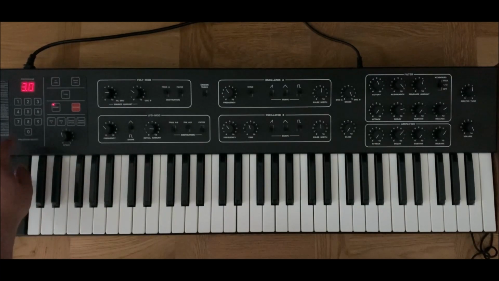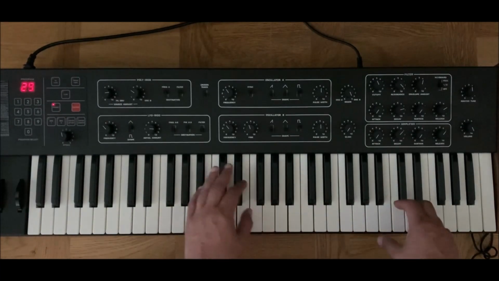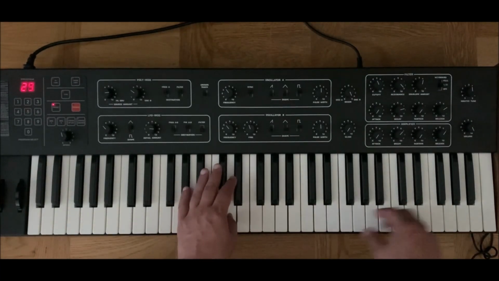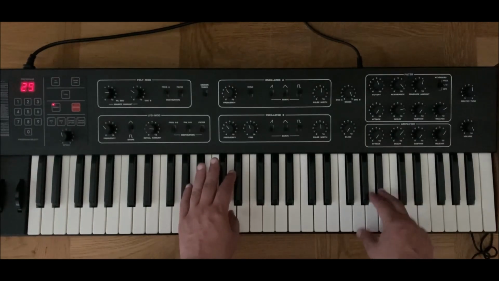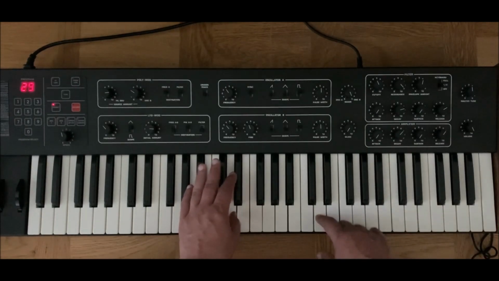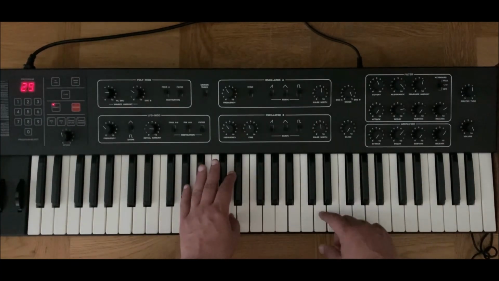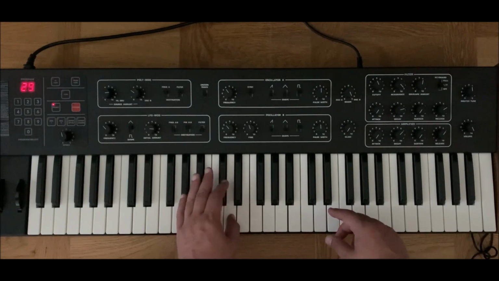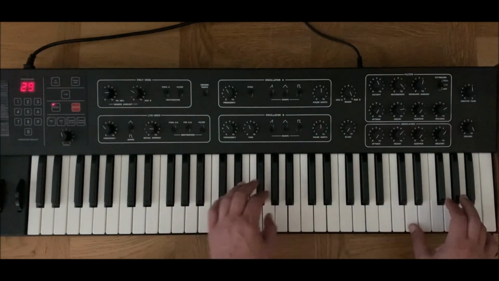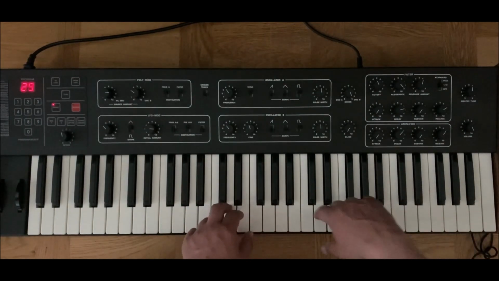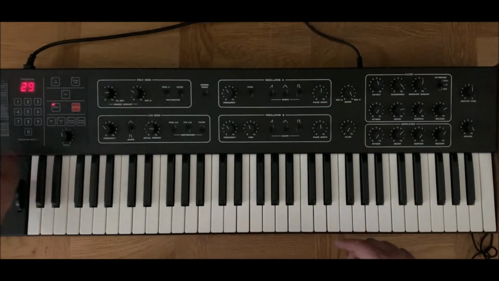Let's try some other patches I've saved here. Interesting polymod patch there. Let's see what else we have.